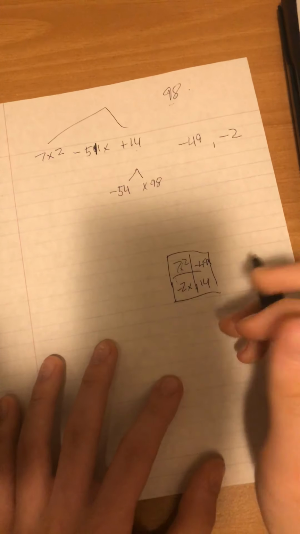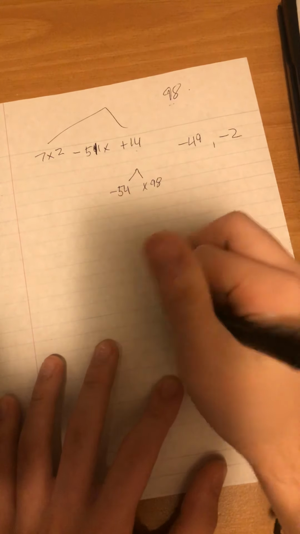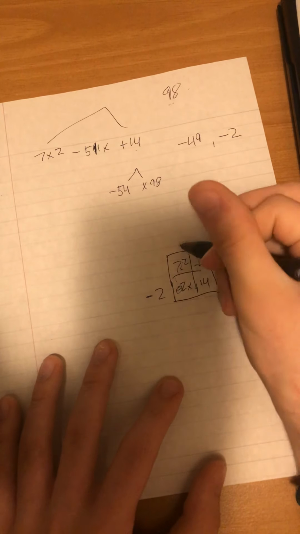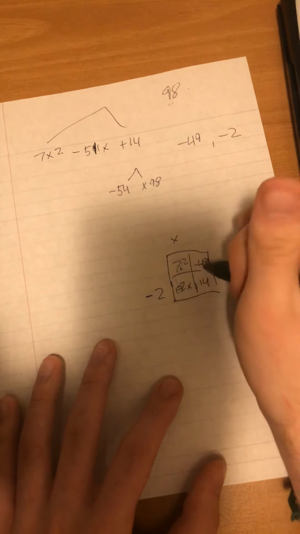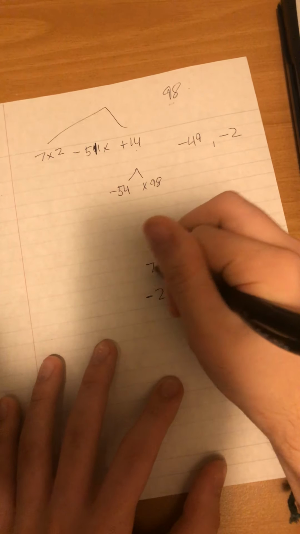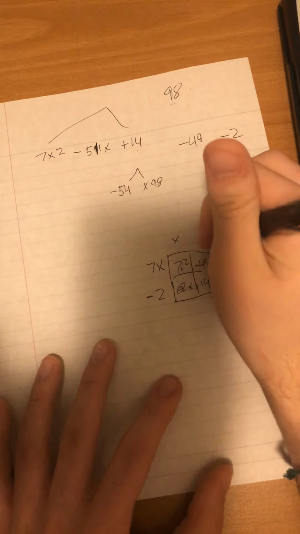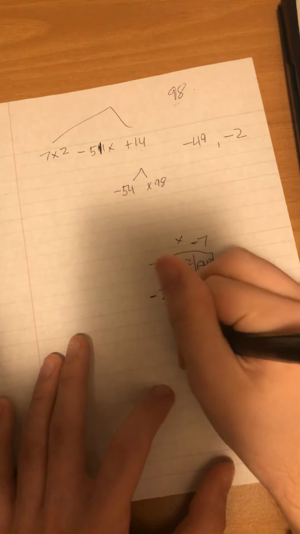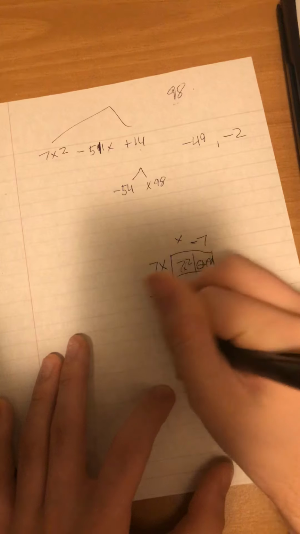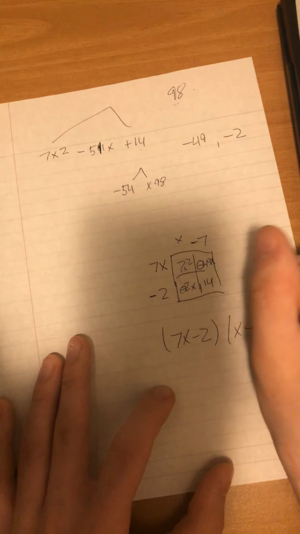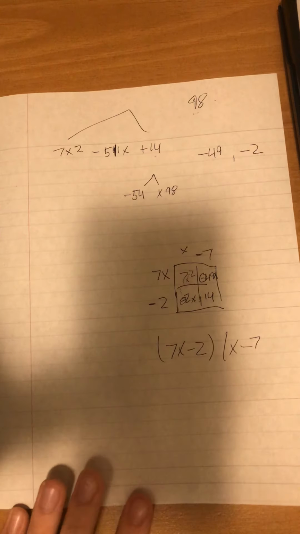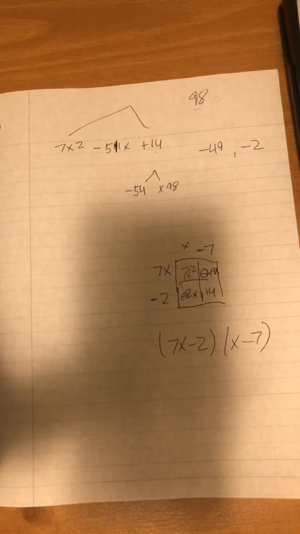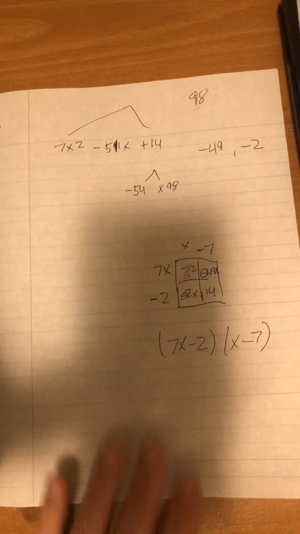So what's common with this one? It's the 2, and since this has a negative, we bring it here. What's here, it's an x. What's here, it's 7x. And up here, it's 7, and it has a negative, so it's negative 7. So the final one would be 7x minus 2 and x minus 7. So that was just a really easy way to get to the factors.